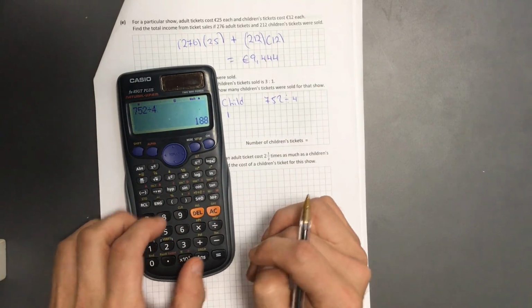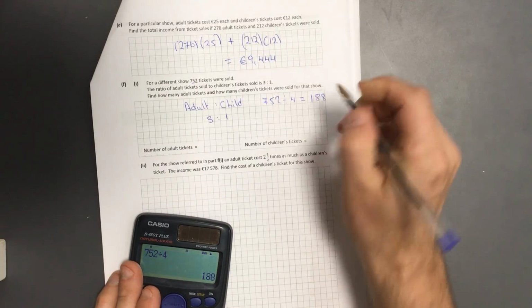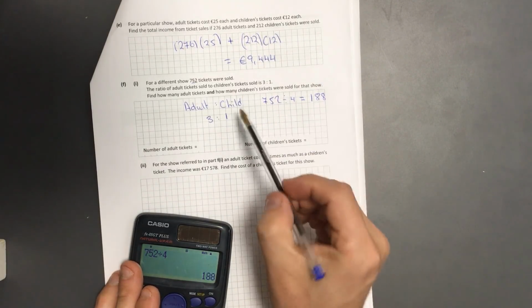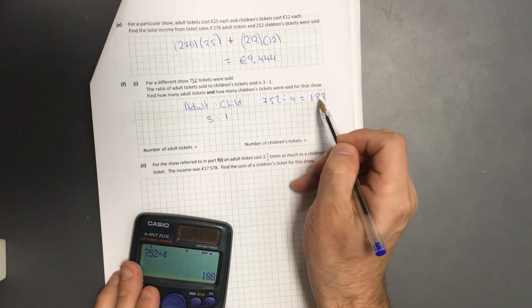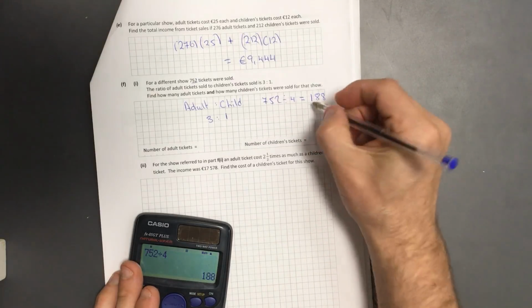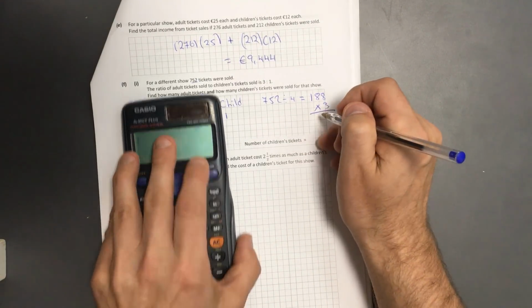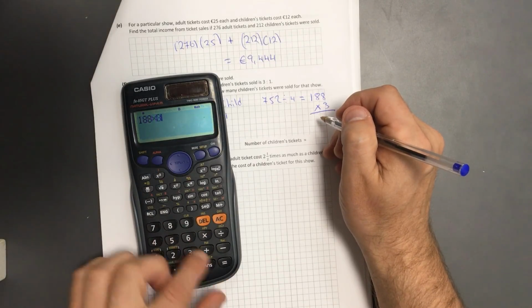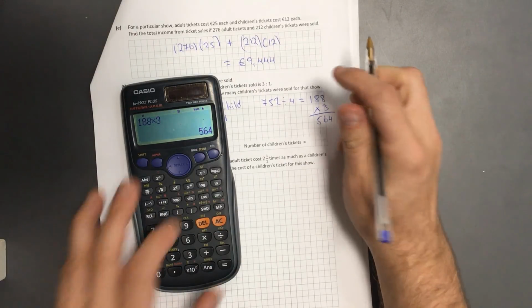752 divided by 4, 188. Okay, so again, this means for every 4, if you divide the 752 by 4, it's 188. So if I multiply this by 3, that'll give me the adult tickets. 188 by 3, 564. Okay, and there's 2 ways that you could do the last one then.